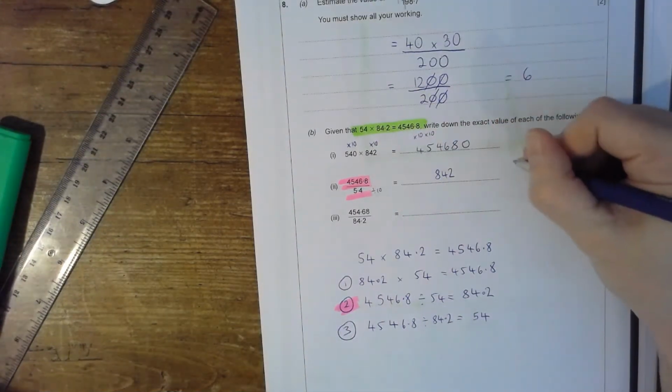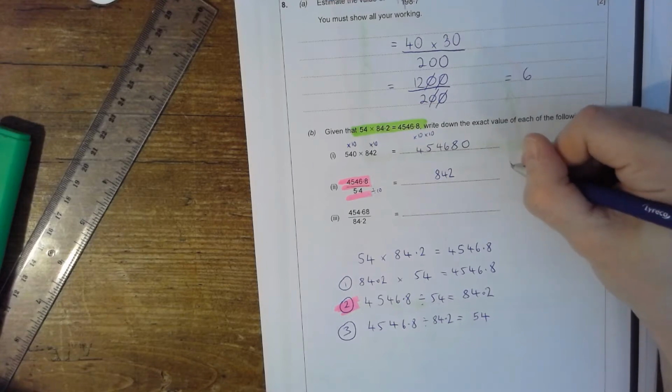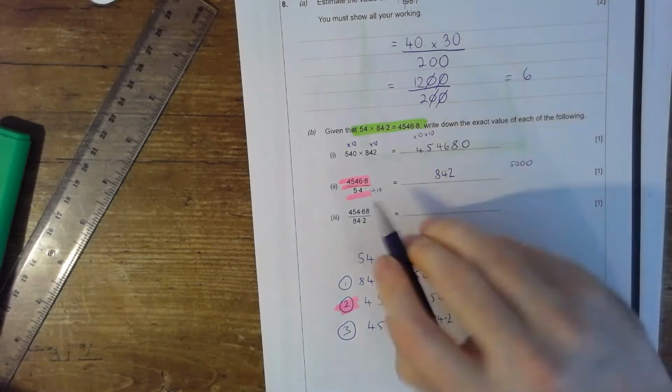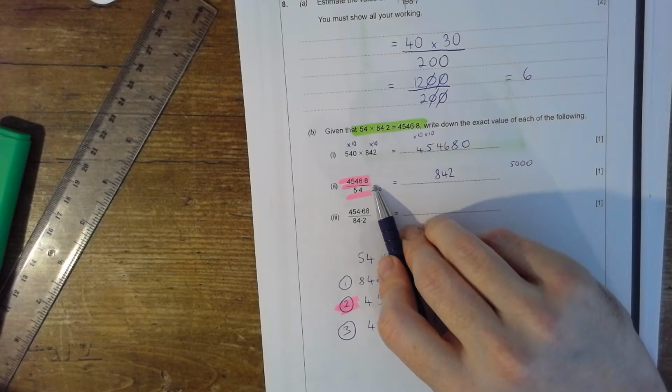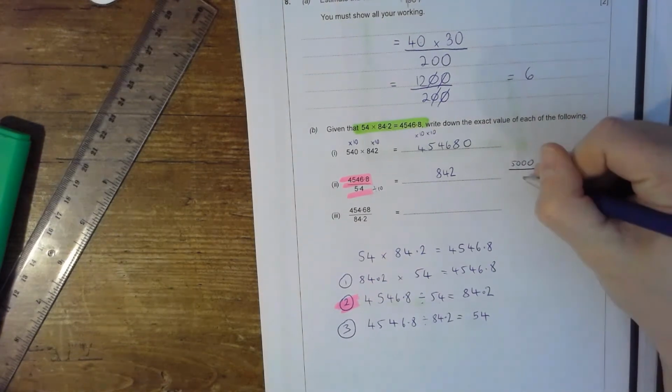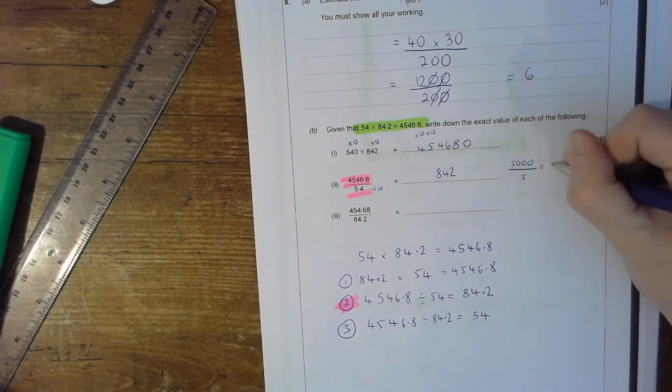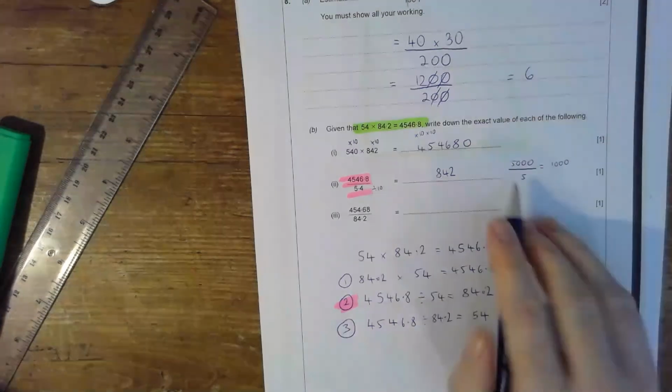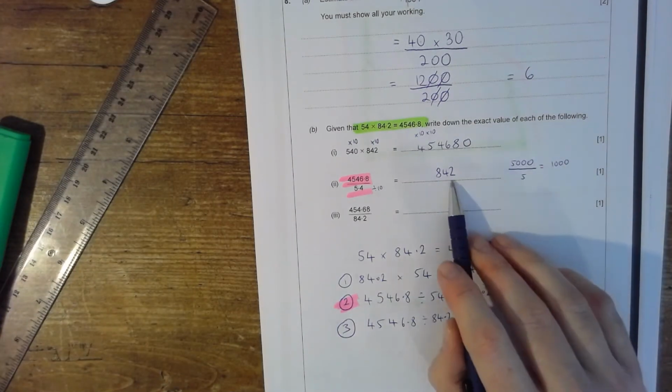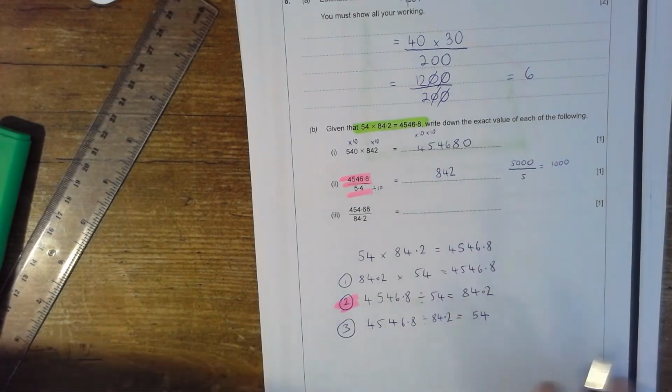Now, if unsure, the best tip I can give you is to round it to estimate it just like we did above, okay? So again, rounding that to one significant figure would give me 5,000 over 5, which is 1,000. So I know that my answer has to be around about 1,000, and it is. 842 is around 1,000, okay?